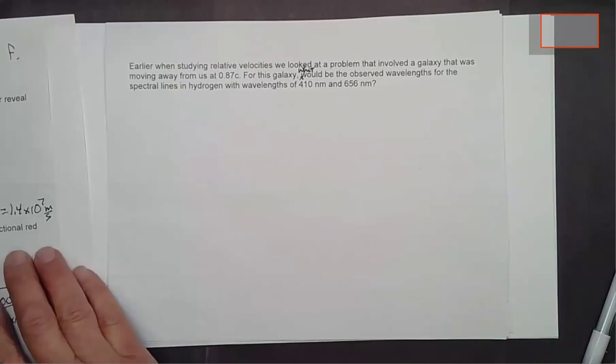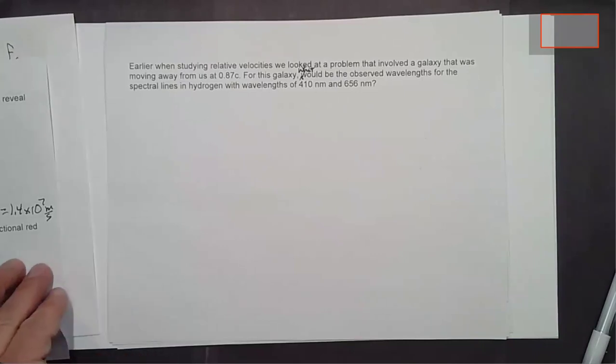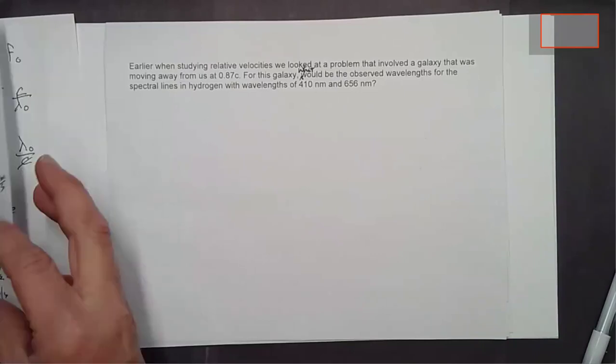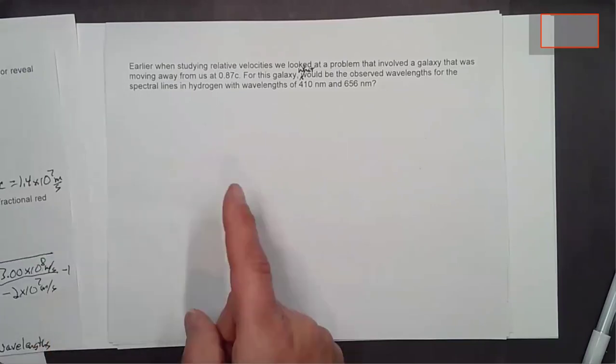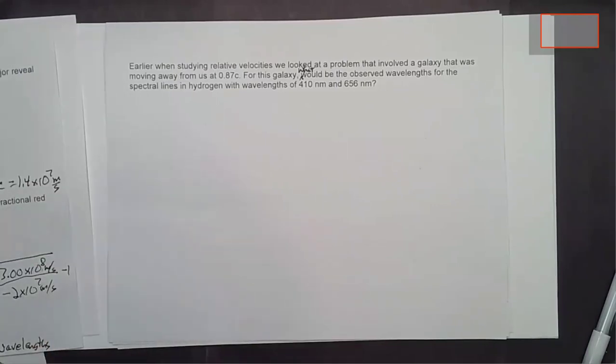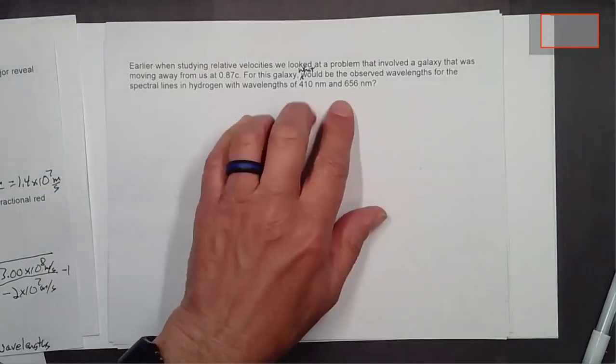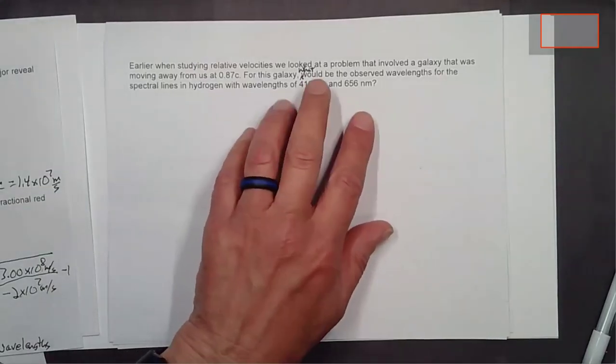Okay, earlier, I think we had one, or did we? Oh, that was maybe yesterday. We had a galaxy moving away from us at 0.87C, although I don't recall for sure anymore. But for this galaxy, what would be the observed wavelengths for the spectral lines in hydrogen that have wavelengths of 410 nanometers and 656 nanometers?